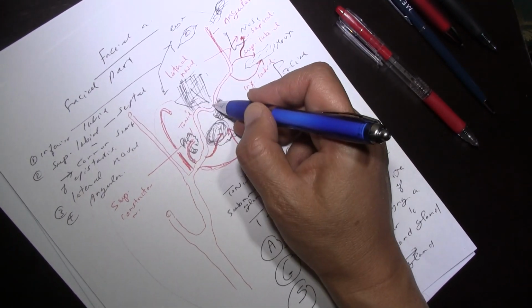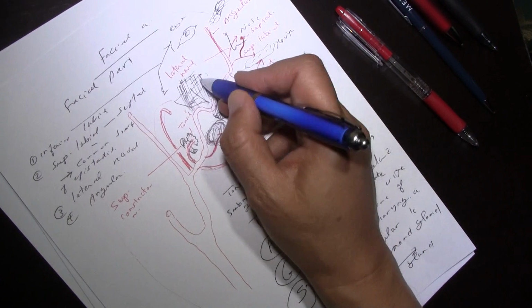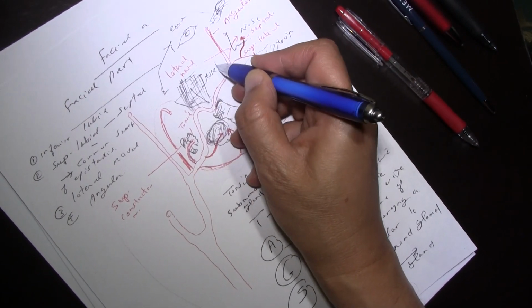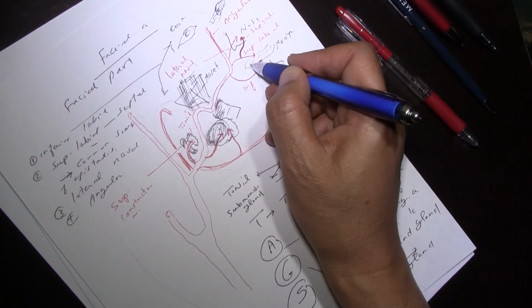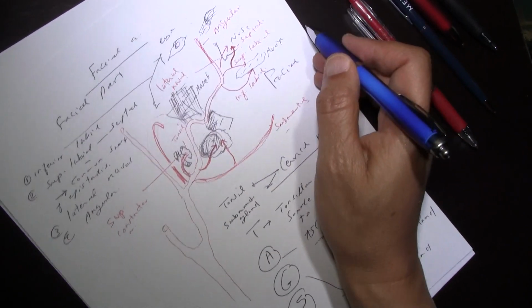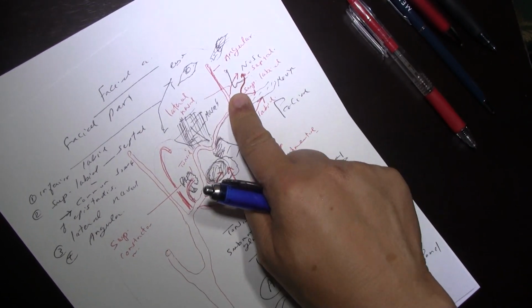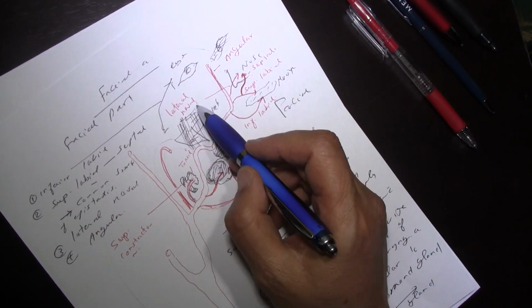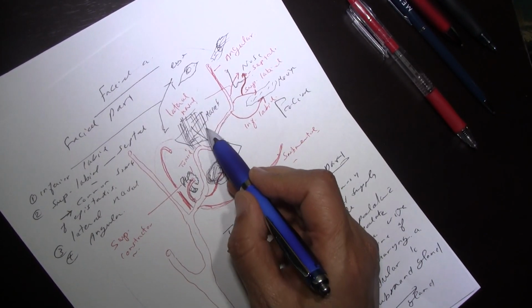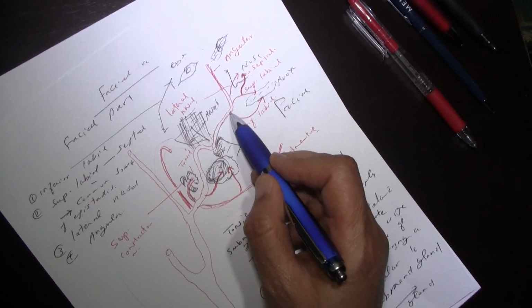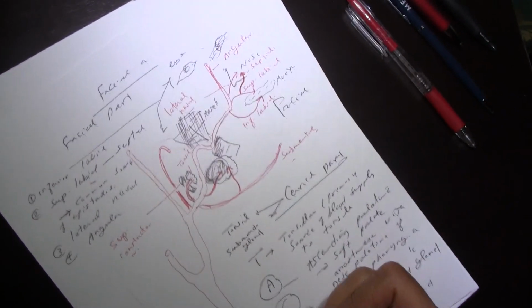Then it ascends up to the angle of the mouth, about a finger's breadth lateral to the angle of the mouth, then ascends vertically to the angle of the eye. In the face, remember three angles: angle of masseter, angle of the mouth, angle of the eye.